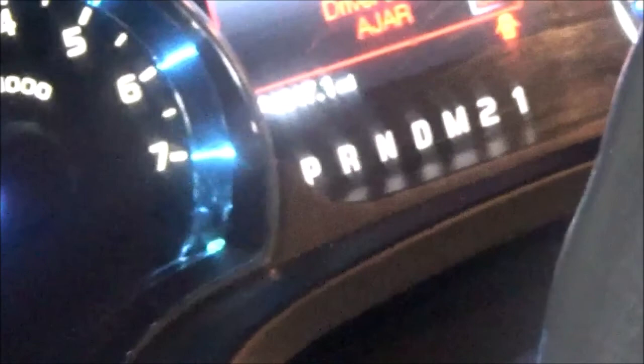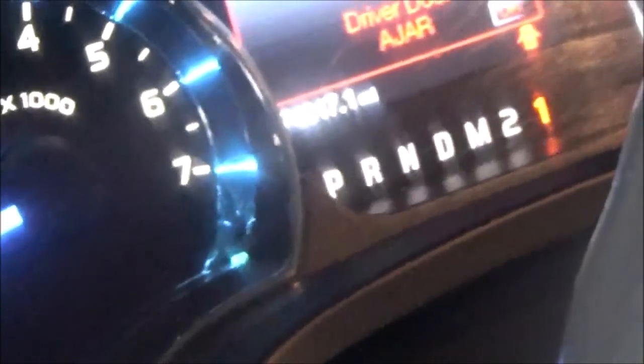Okay, Tony is gonna move that down there. Okay, go ahead, Tony. Wait a minute. That should be park. No. Turn the key on. It's on. That's neutral. Drive. Manual. 2. 1.